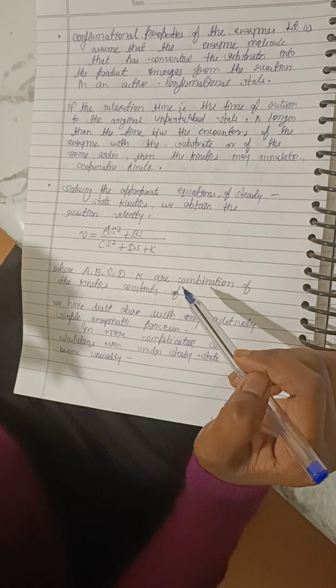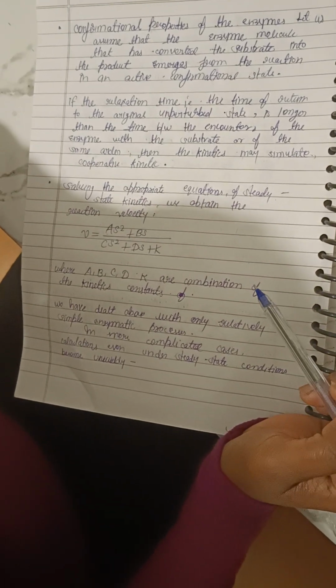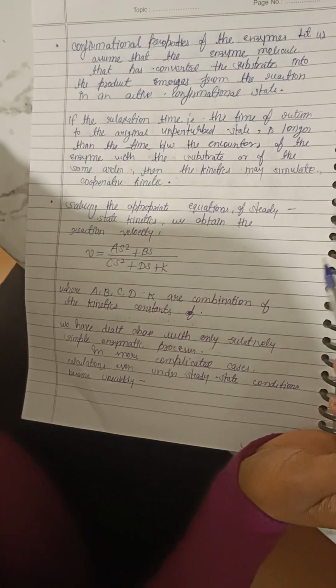We have dealt with only relatively simple enzymatic processes. In more complicated cases, calculation even under steady state conditions becomes unusually difficult.